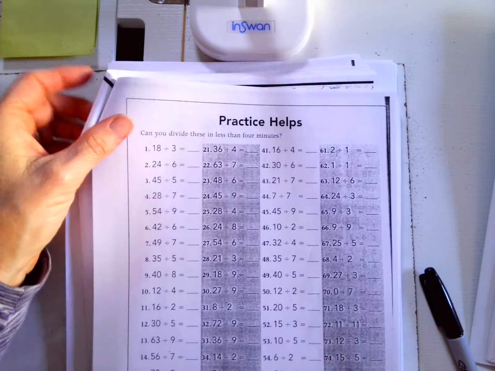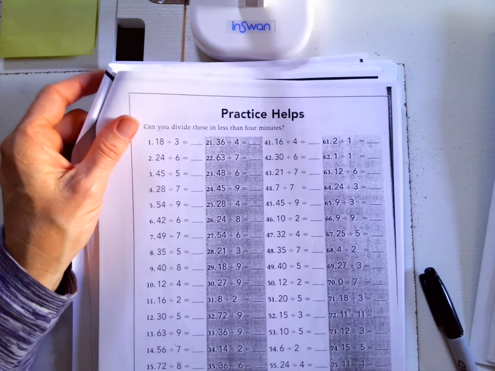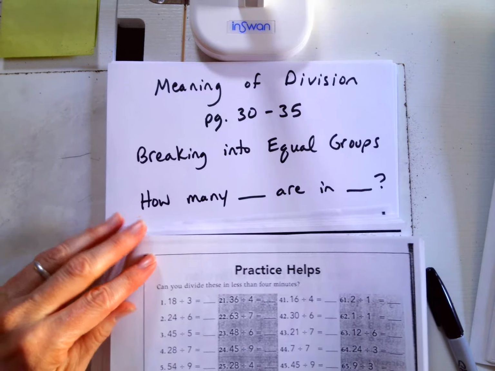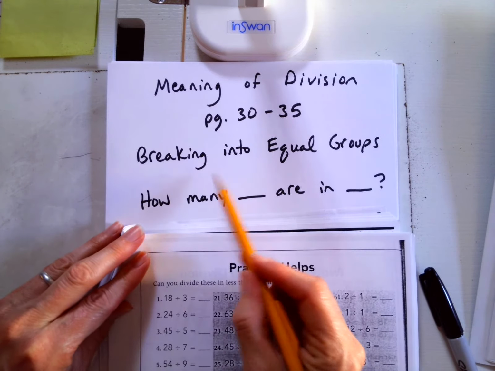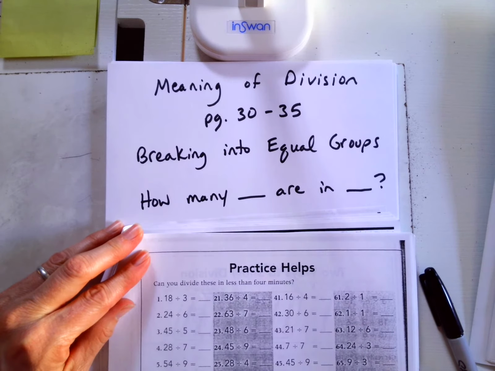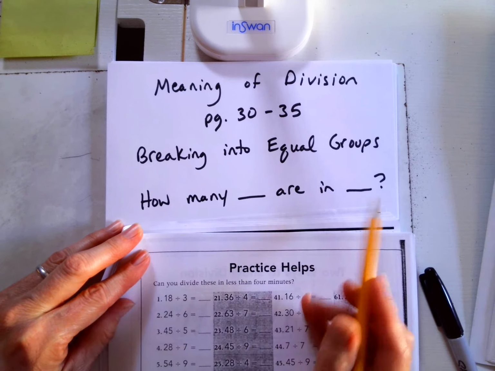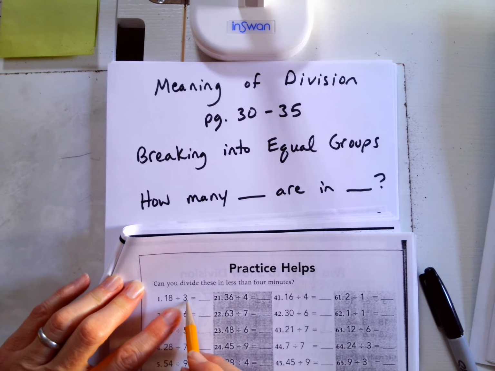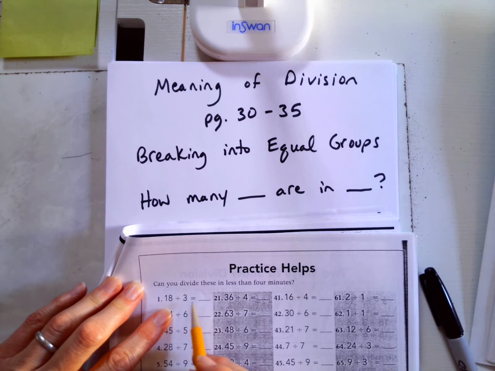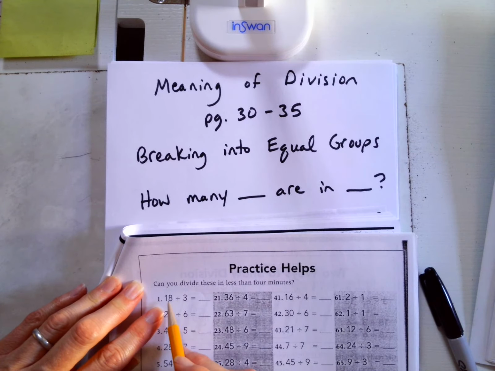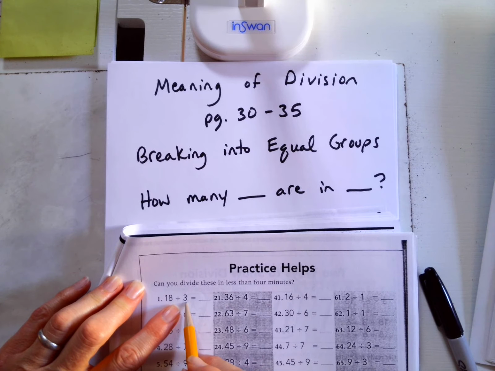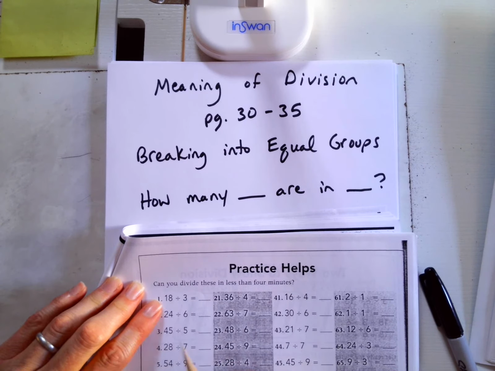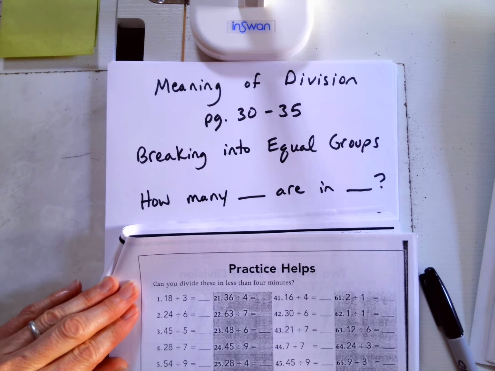And when you get to these pages, I want you to think about another way you could think of division. In addition to breaking into groups, another way to think of it is how many blank are in blank. So for instance, here on number 1, how many 3s are in 18? That's another way you could think of it. You could think of it as 18 broken into 3 groups, if that's helpful. Or if it's more helpful to think how many 3s are in 18, you can think of that too.